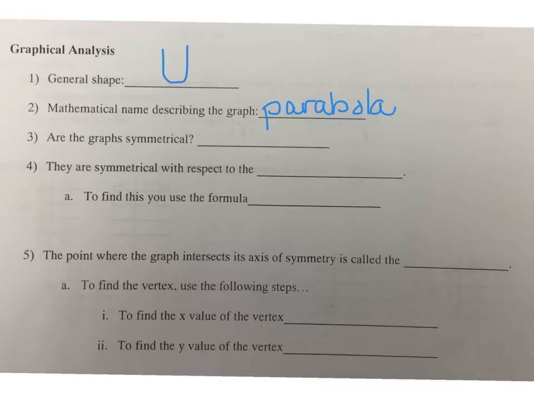Parabola. Are the graphs symmetrical? Yes, they are symmetrical. If I were to sketch one for you really quick, draw the parent function, which you should remember. Oh, that was not a good parent function. Let's see if I can draw better on the iPad. It's a little bit better. There's my parent function.